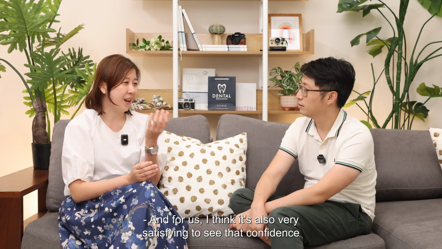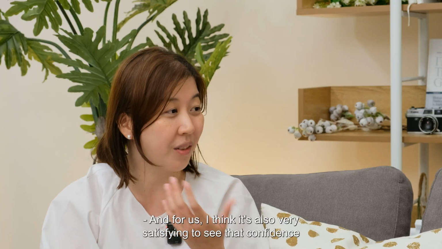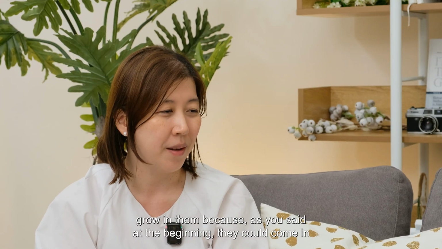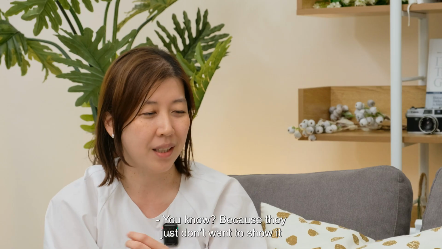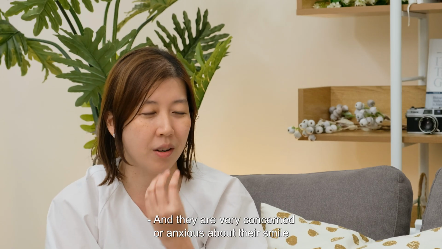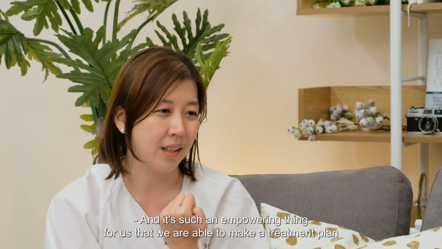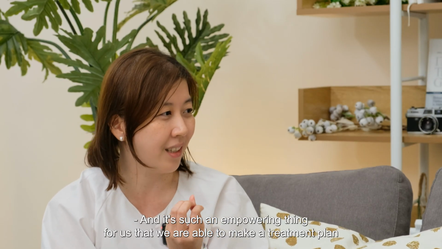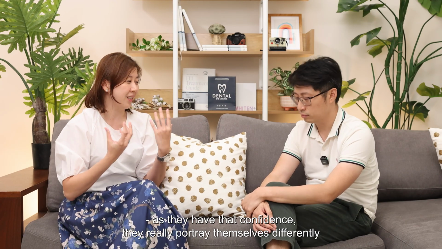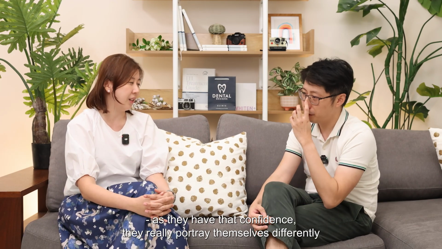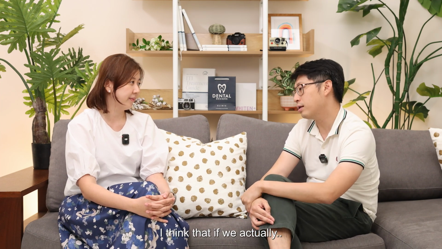And it's always nice. They're always very pleasantly surprised. Yeah. And for us, I think it's also very satisfying to see that confidence grow in them, because as you said at the beginning, they could come in and when you ask them to smile, they do this, you know, because they just don't want to show it, and they are very concerned or anxious about their smile. And it's such an empowering thing for us that we are able to treatment plan together with them and work together with them to get something that, as you said, as they have that confidence, they really portray themselves absolutely differently. You're right.